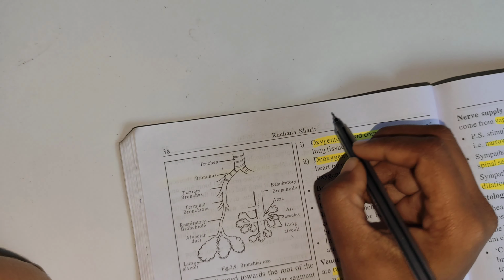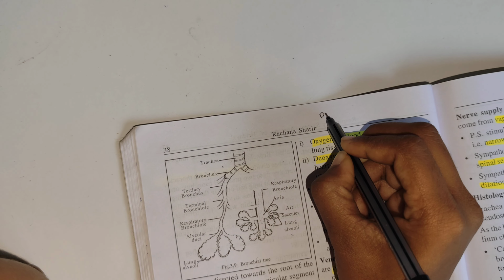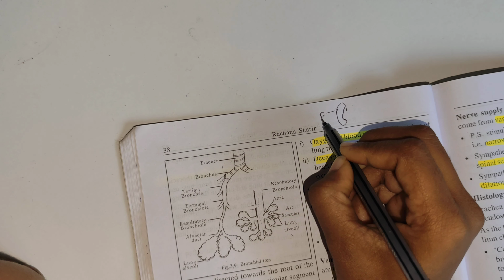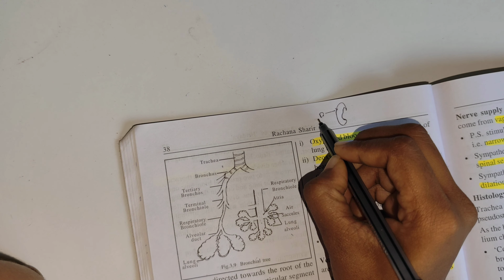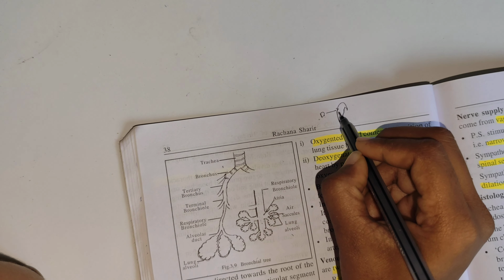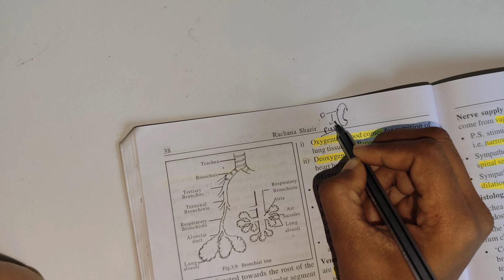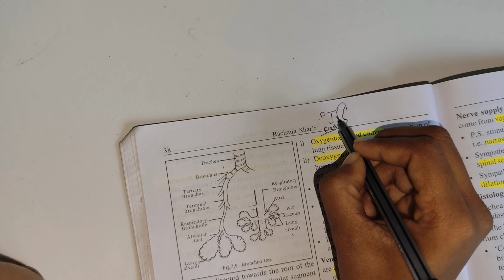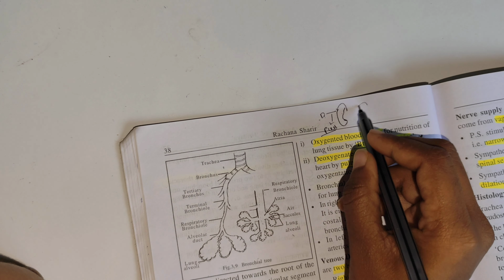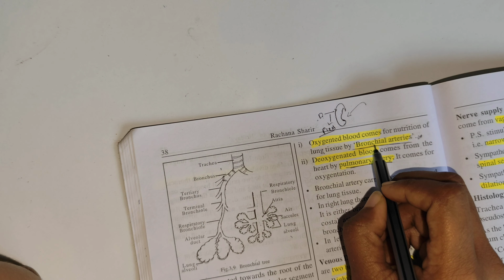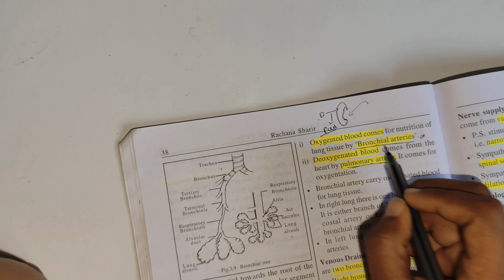This deoxygenated blood, that channel which carries it to the lung, is the pulmonary artery. For what? For oxygenation. Another, the lung itself needs oxygenated blood for functioning, and that is carried by the bronchial artery.